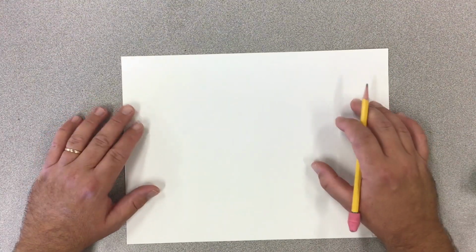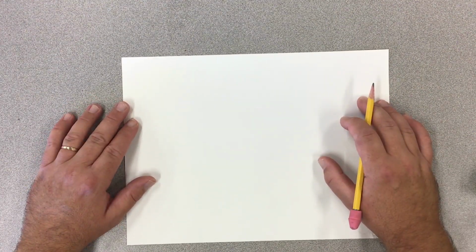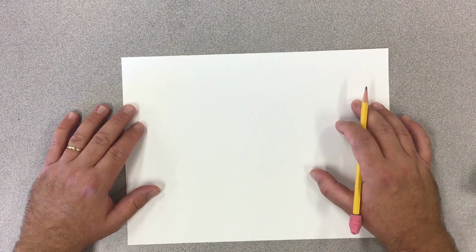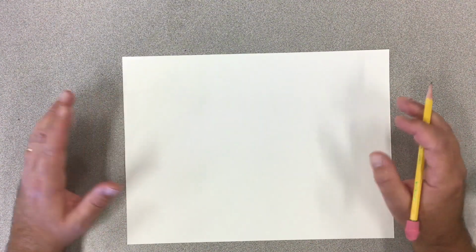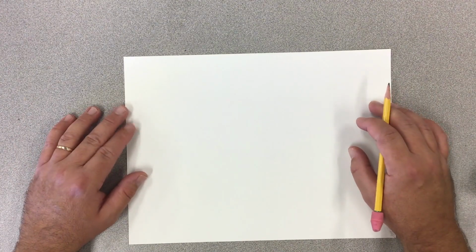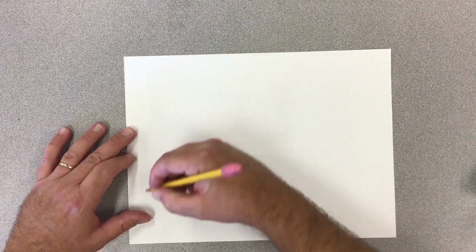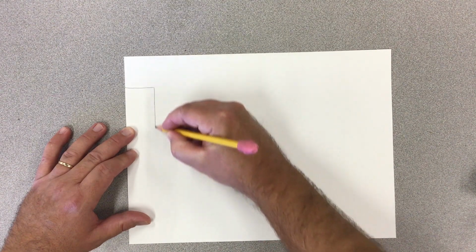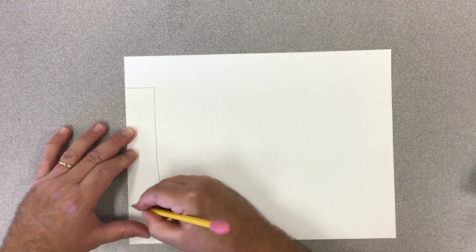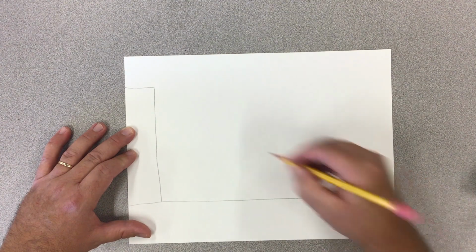We are going to be using shapes to draw some buildings and also showing some space and overlapping. So the first thing we want to do is start out with some basic shapes of some buildings. And I like to use rectangles.